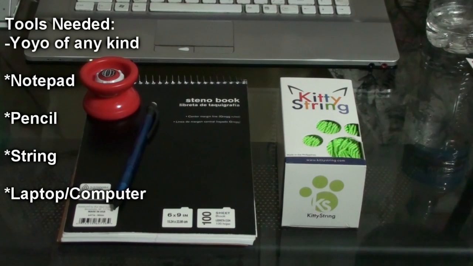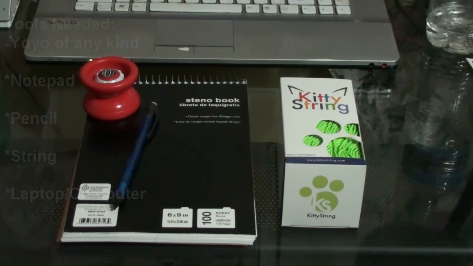Some tools that you'll need for this tutorial: a yo-yo, a notepad, a pencil or pen, and some extra string just to keep handy, as well as probably your laptop for watching yo-yo videos. Step 1. Influence.